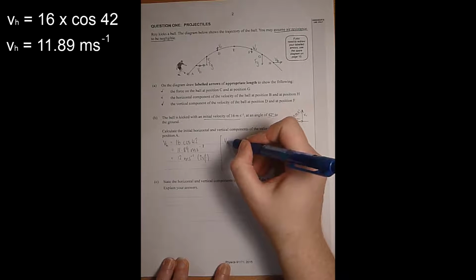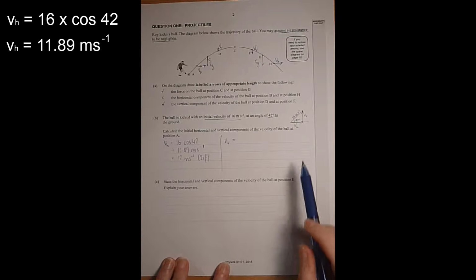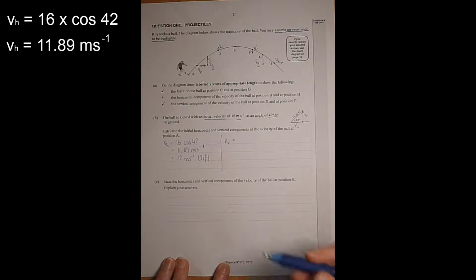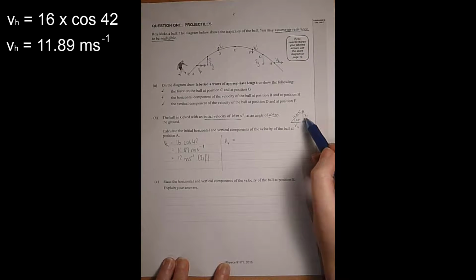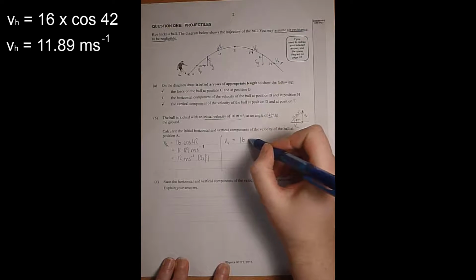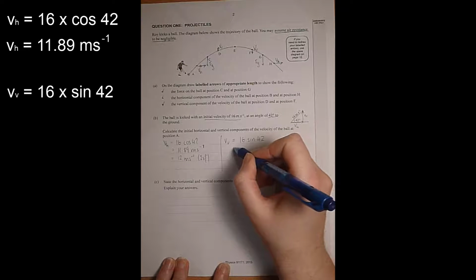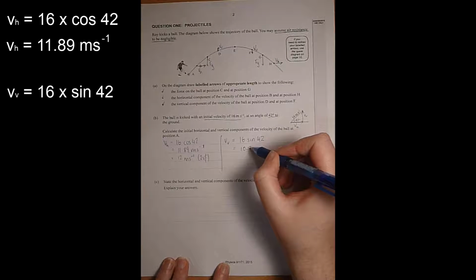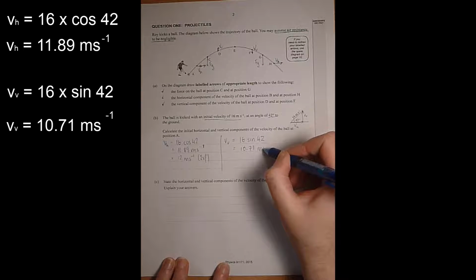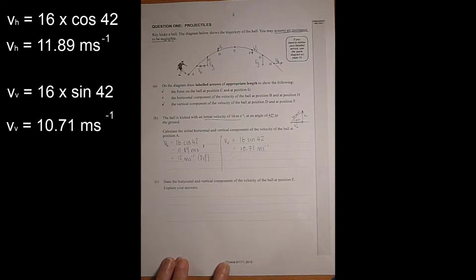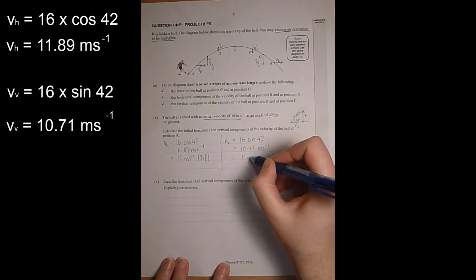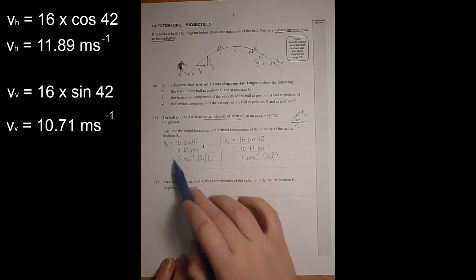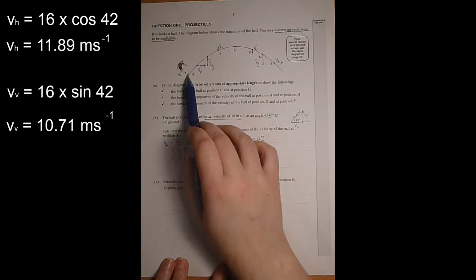Alright, the vertical component now. So this time we're looking at the hypotenuse and the opposite. Okay, so when we're using hypotenuse and opposite, we need to use sine. So 16 sine 42 is going to give us 10.71 meters per second. Okay, and of course to two significant figures, that's 11 metres per second. Okay, so we've calculated the initial horizontal and vertical components of velocity at point A.